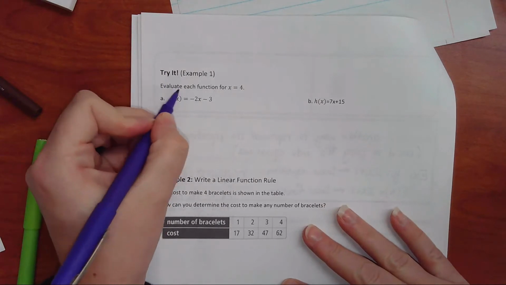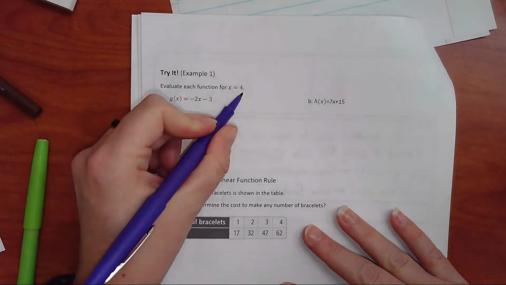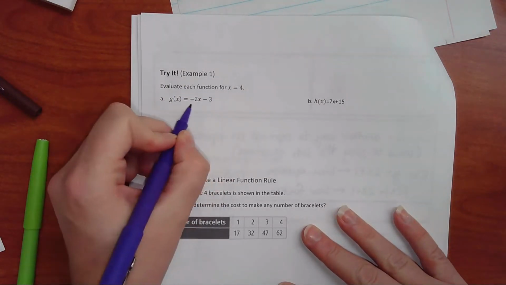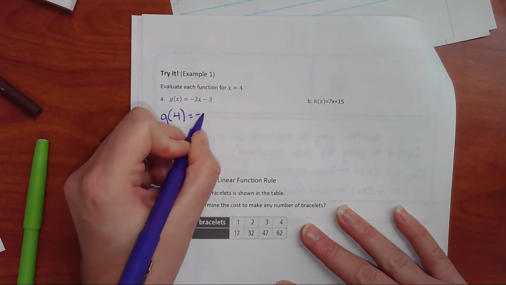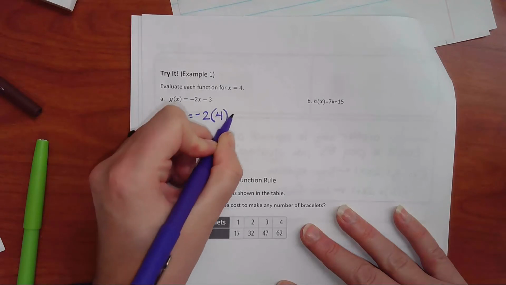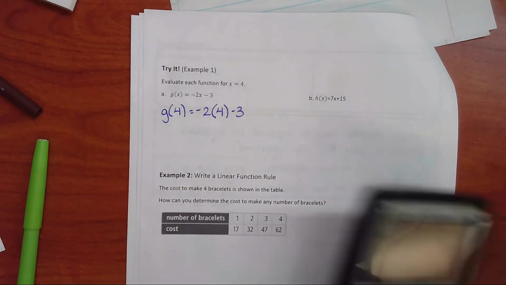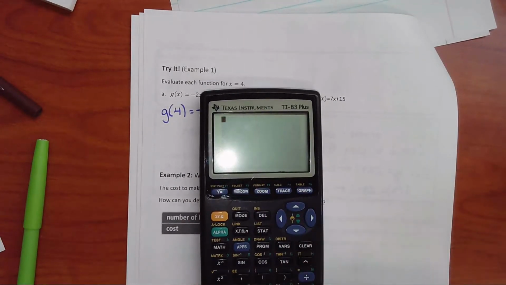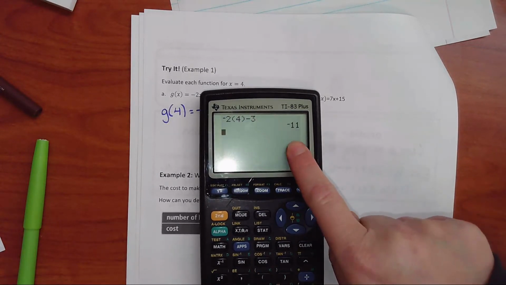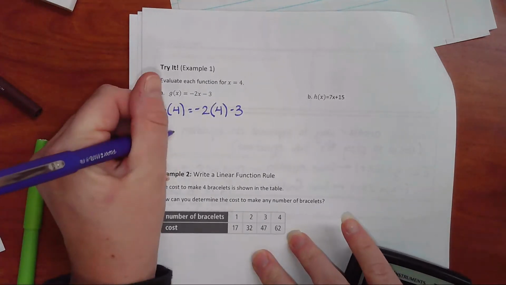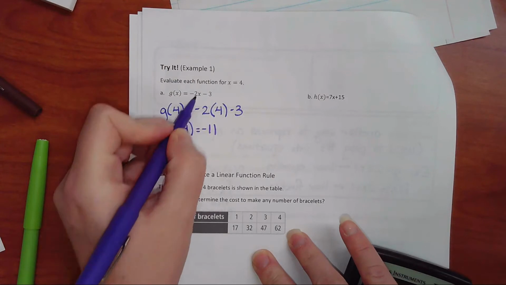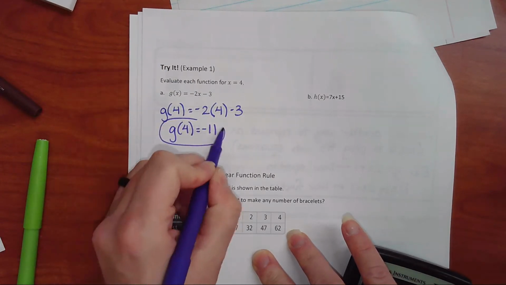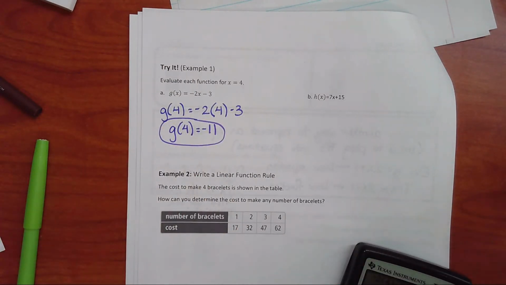So the try-it says evaluate each function for x equals 4. So I'm going to take a 4 and I'm going to plug it in here. So g of 4 equals negative 2 times 4 minus 3. Negative 2 times 4 minus 3 gives me a negative 11. So g of 4 equals negative 11. If I take a 4 and input it into my function, the output is a negative 11.